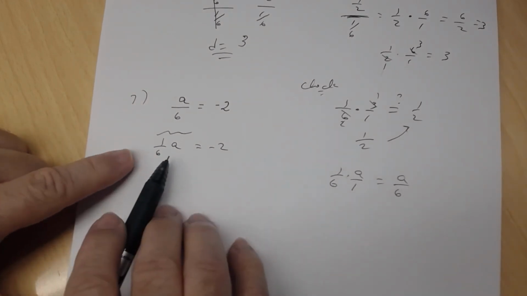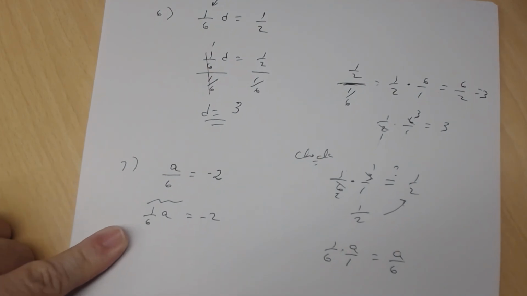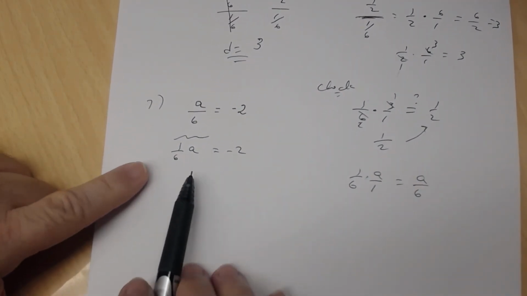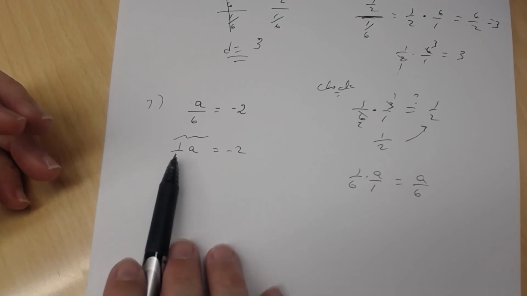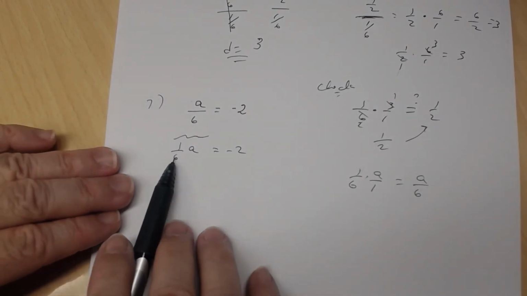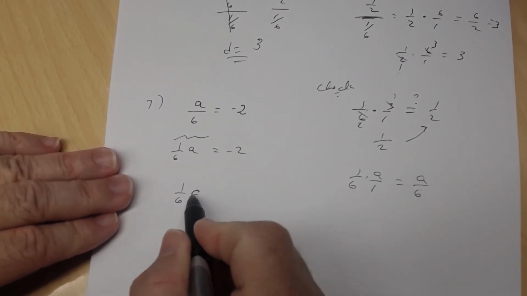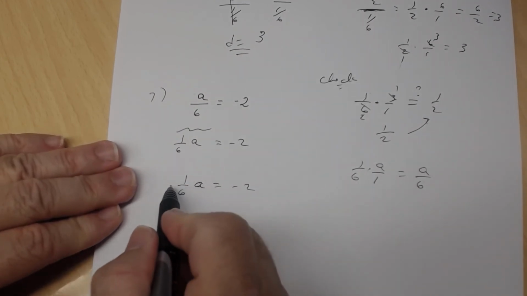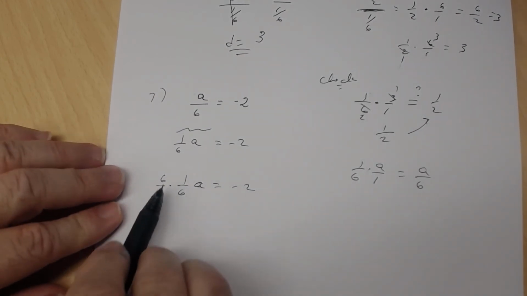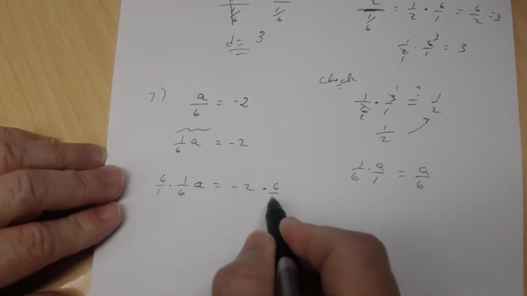You can do it like we did here, where you divide both sides by 1/6, or you can multiply both sides by the reciprocal of the coefficient. Let's do it by multiplying both sides by the reciprocal of the coefficient. So we'll rewrite this over. The reciprocal of 1/6 is 6 over 1. But what I do to the left, I've got to do to the right, so 6 over 1.